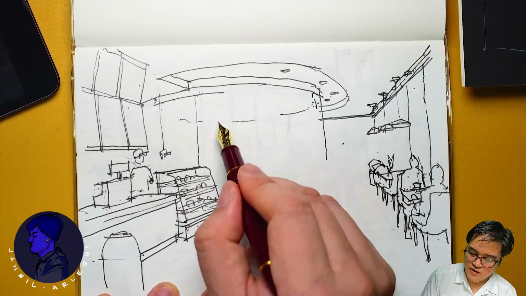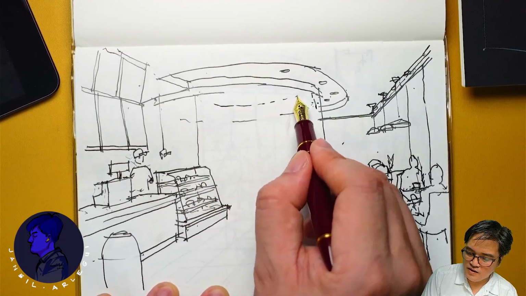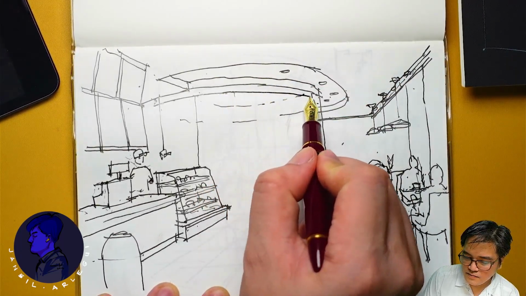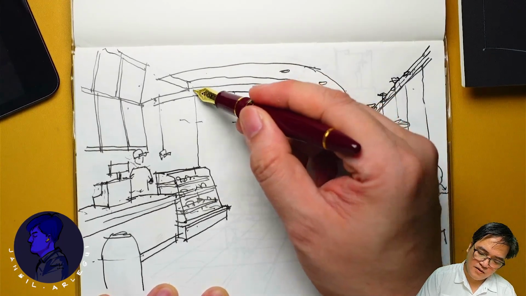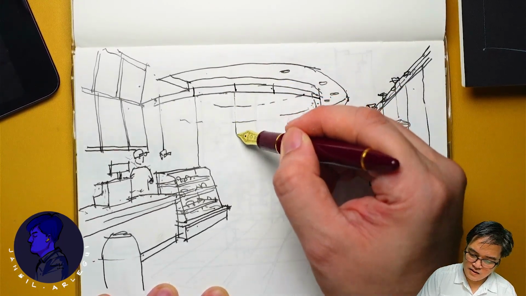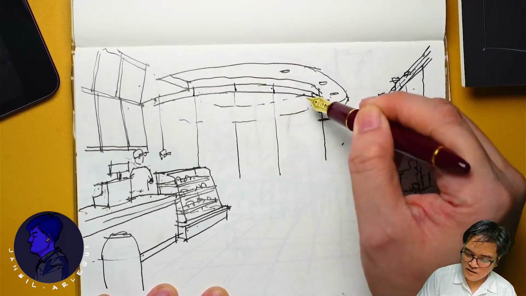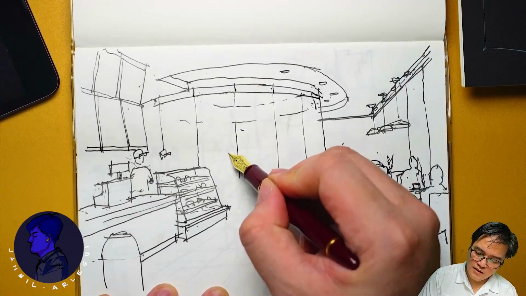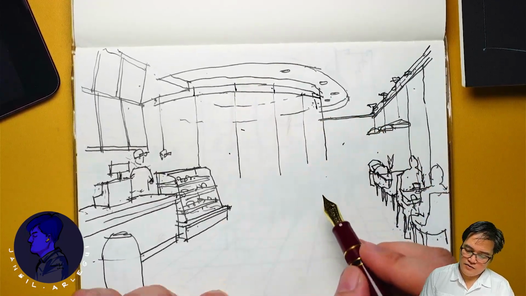Okay, and then beyond, these are edges beyond the glass here. Don't forget to place where the frames are. These are segments of the frames, and that's the edge of these glass panels. And then, of course, later on the tree.